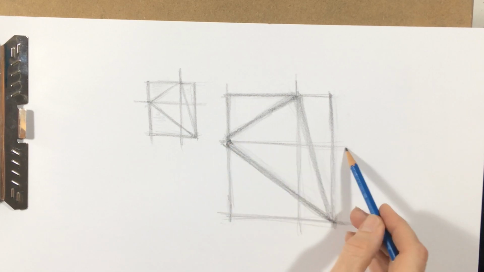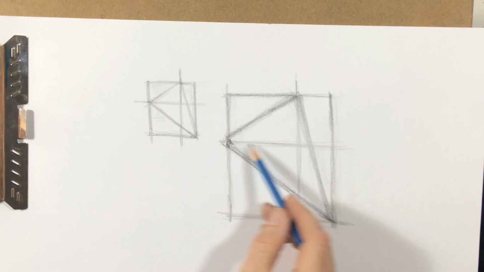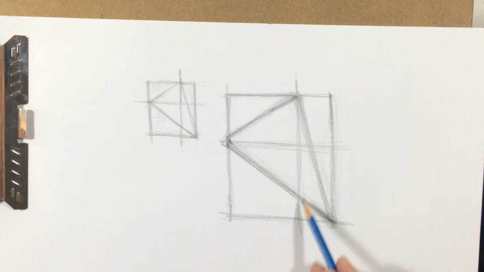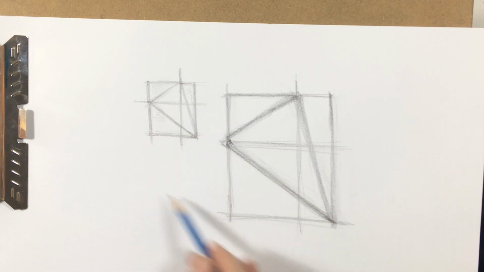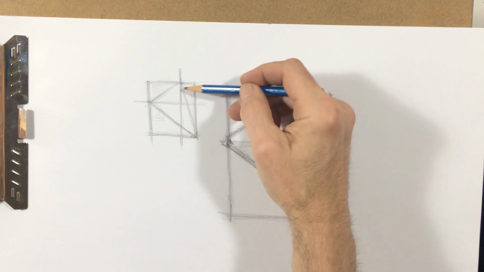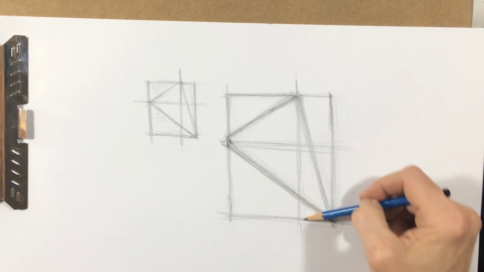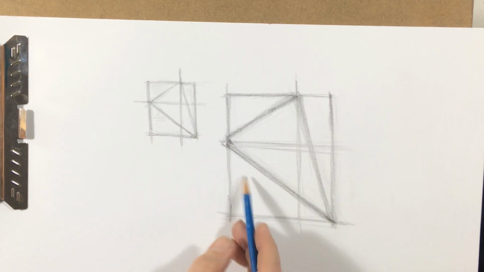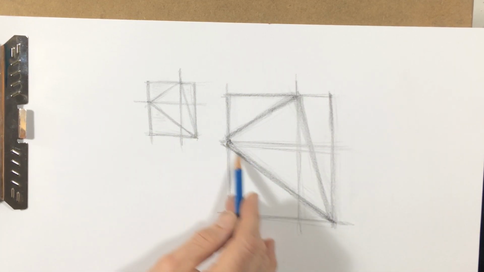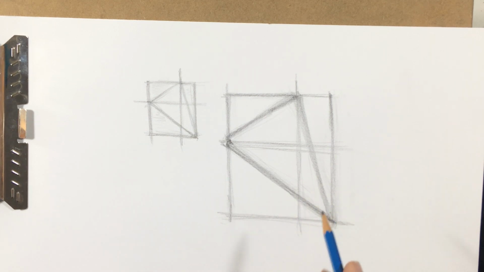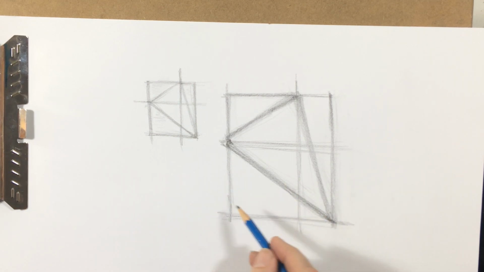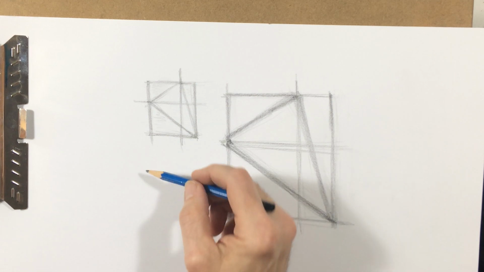And then I can start comparing that rectangle to this rectangle, this one to this one, and that to that, etc., etc. I'm going to just do this in a smaller version. If this was an actual drawing, I would spend more time doing that, but I'm really trying to practice the skill and not worry about creating a quote-unquote drawing.